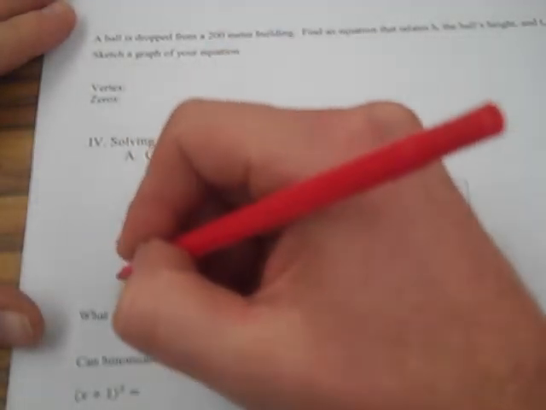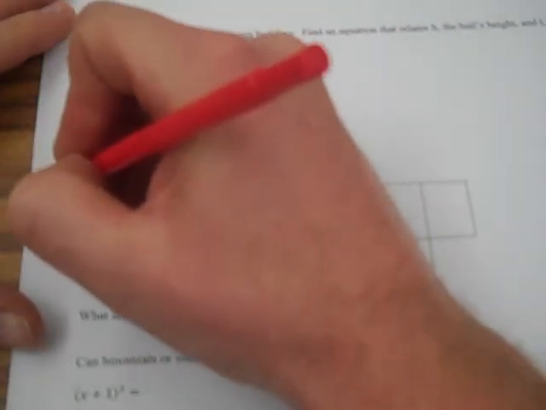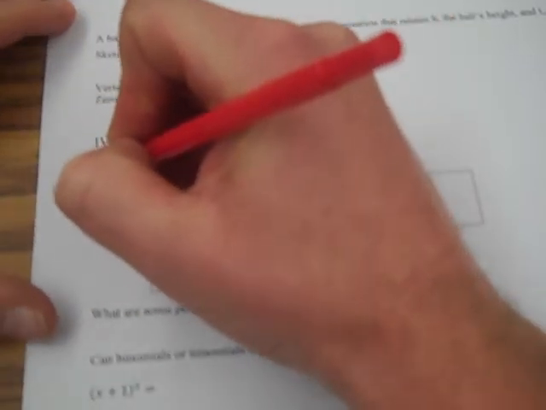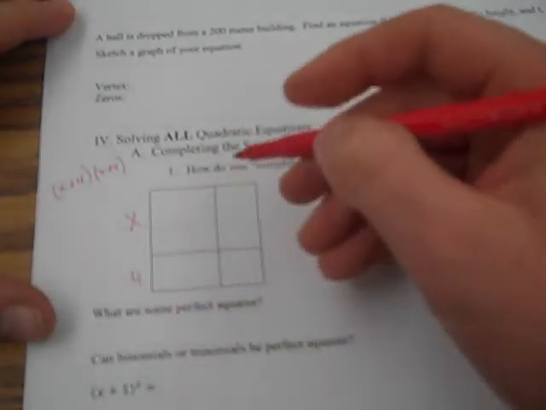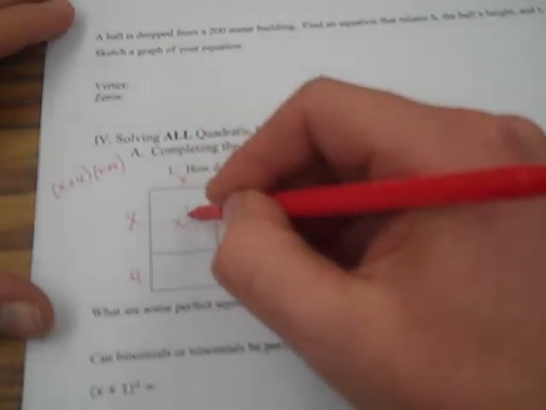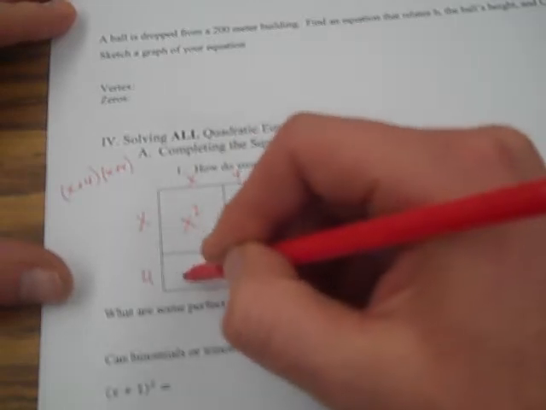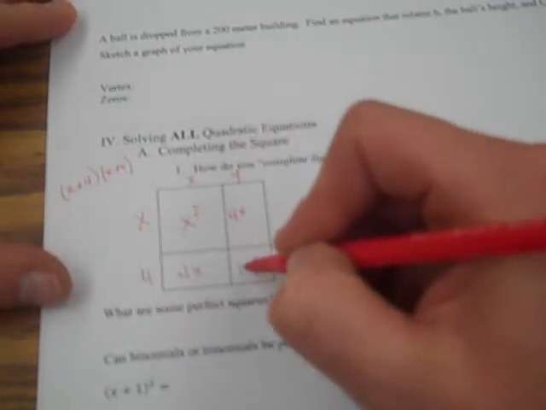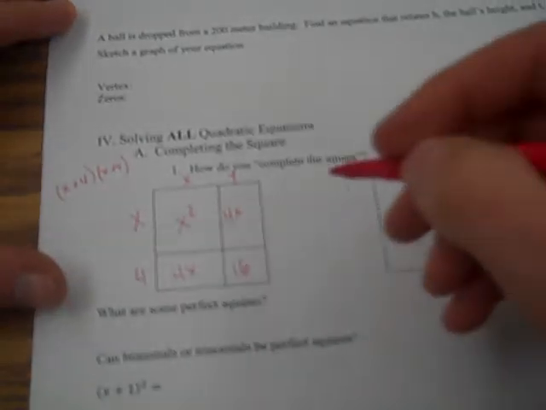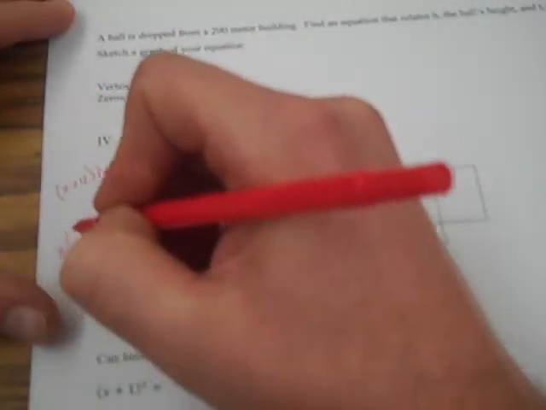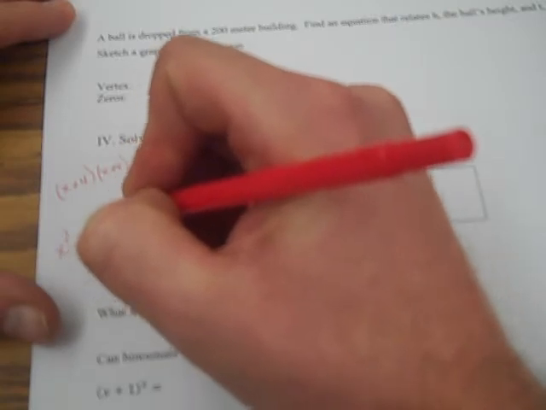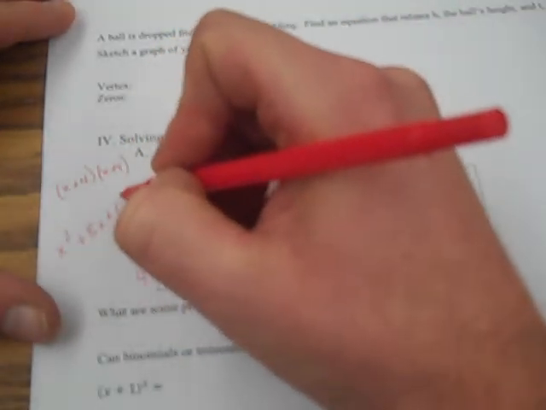For example, if we wanted to do x plus 4 times x plus 4, we just put the x and the 4 on the edges like this, and then we found the area of each square in order to do FOIL. So this would be x squared, this would be 4x, this is 4x, and then 4 times 4 is 16. I think you remember doing that earlier in the chapter. When I add it all up, I have x squared plus 8x plus 16, so we have the whole FOILed out version right there.